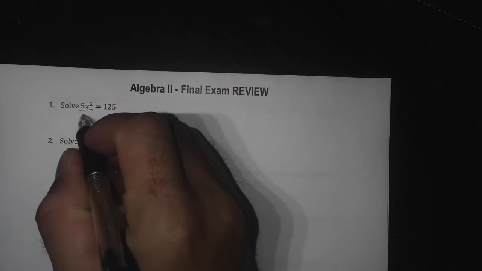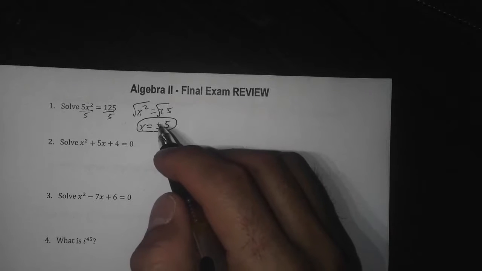So what we do is divide both sides by 5. So x squared equals 25. From here, given the exponent, we take the square root of both sides. x equals plus or minus 5. Whenever we take the square root of something with an even exponent, we always have to use positive and negative.